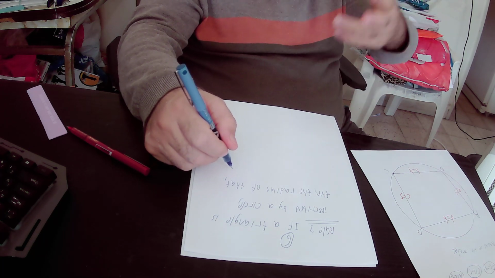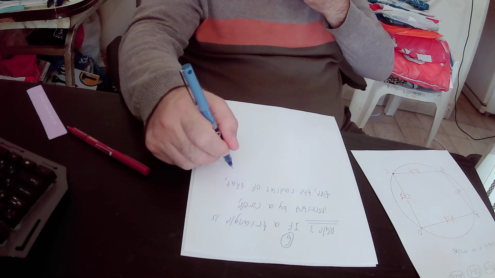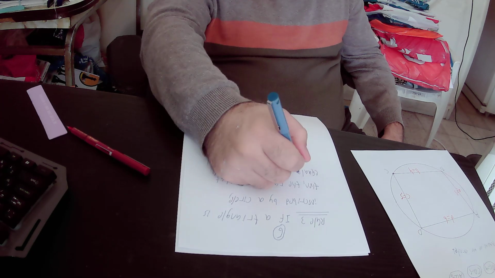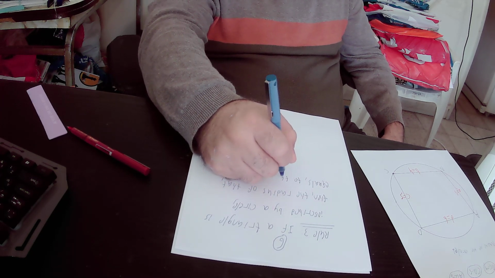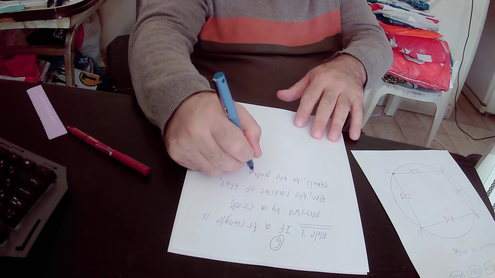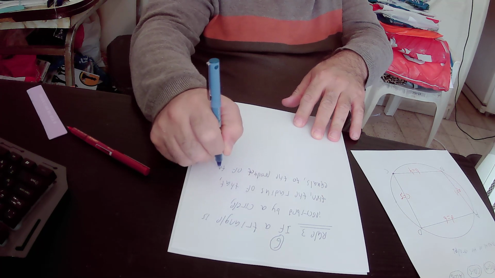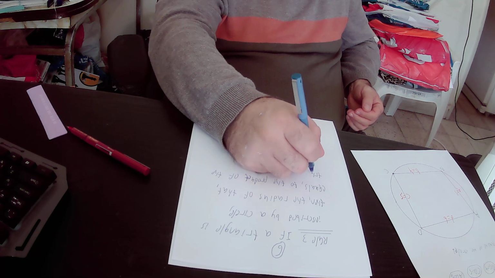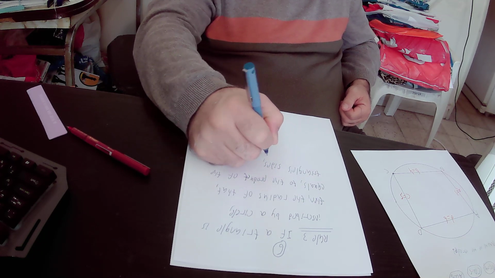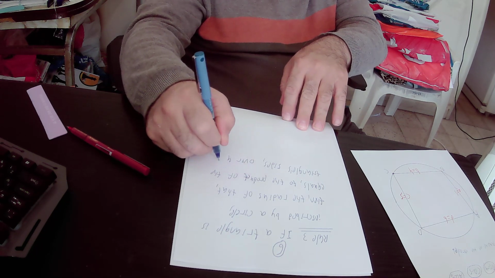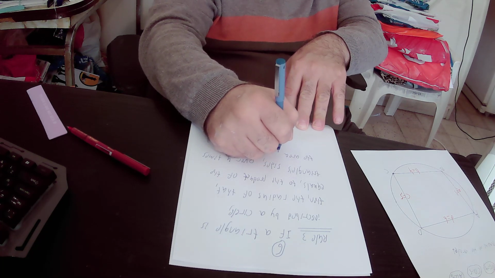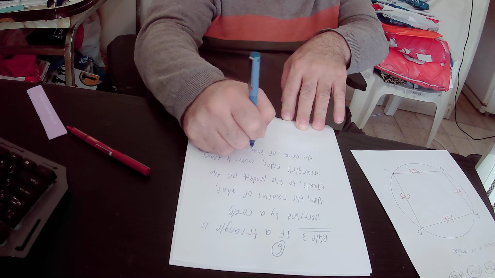The radius of that circle that blocks that triangle equals to the product of the triangle's sides over 4 times the area of that triangle.